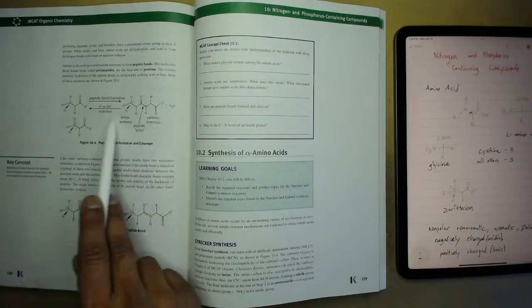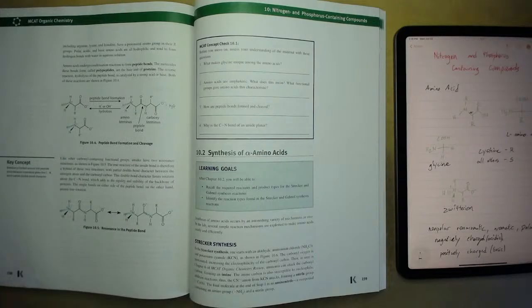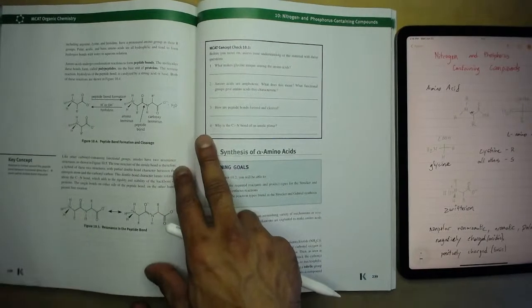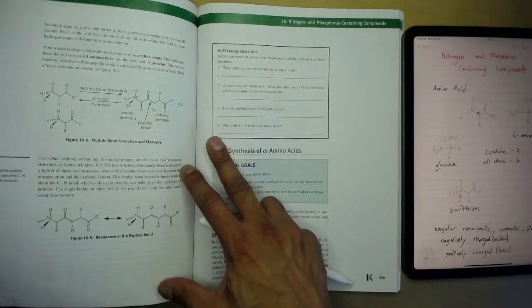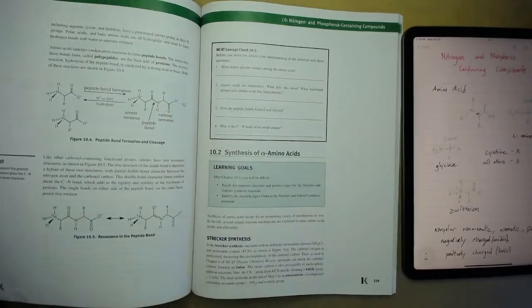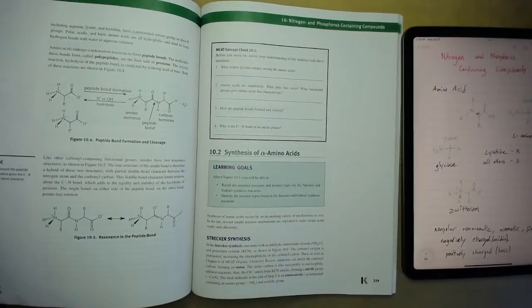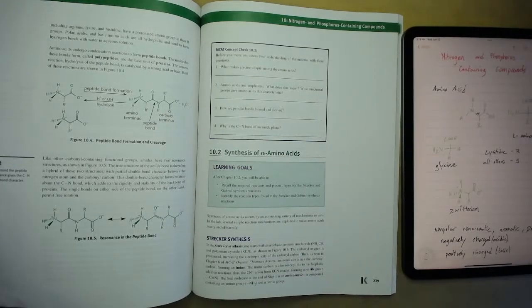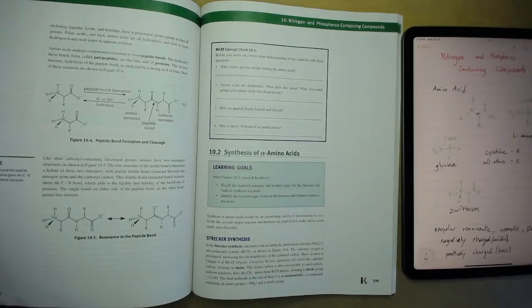The reverse reaction of the peptide bond formation is hydrolysis. All right, like other carbonyl-containing functional groups, amides have 2 resonance structures, as shown in figure 10.5. The true structure of the amide bond is therefore a hybrid of these 2 structures, with partial double bond character between the nitrogen atom and the carbonyl carbon.